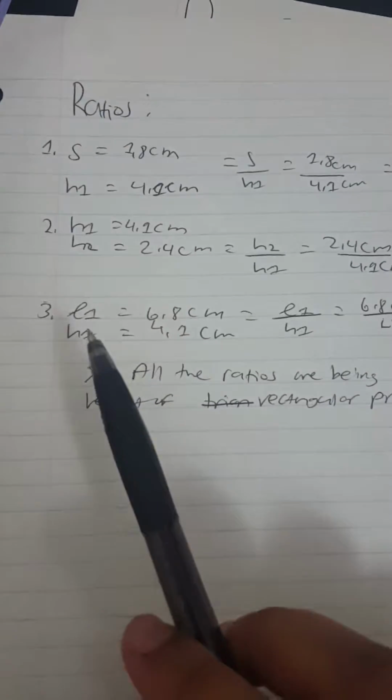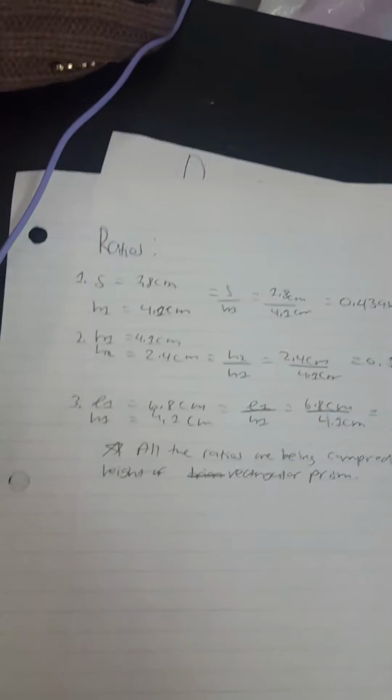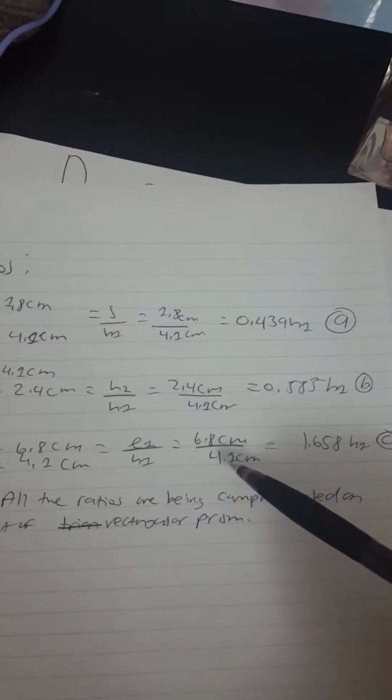And the last one is the length. I'm only doing L1, which is your length for the rectangular prism and the width, as well as the triangular base length, because I've measured them and they are the same. It doesn't make any sense to do it individually because they'll be the same at the end, and you just plug it in and it makes it easier. So it's 6.8 divided by 4.1, and you get 1.658 H1. So back to optimizing this.